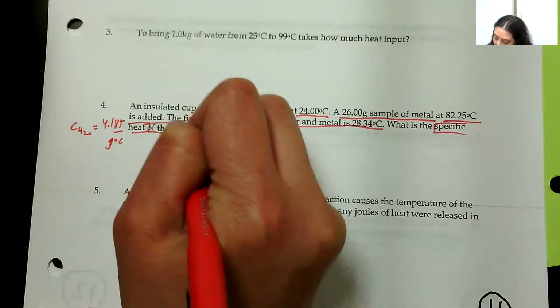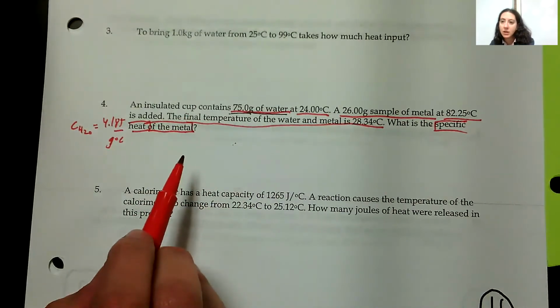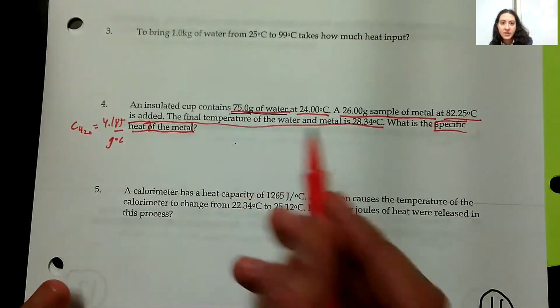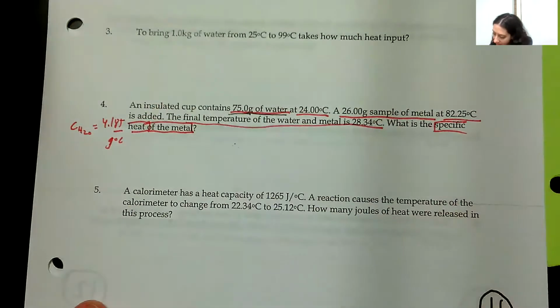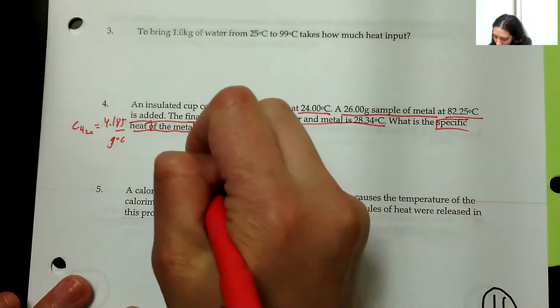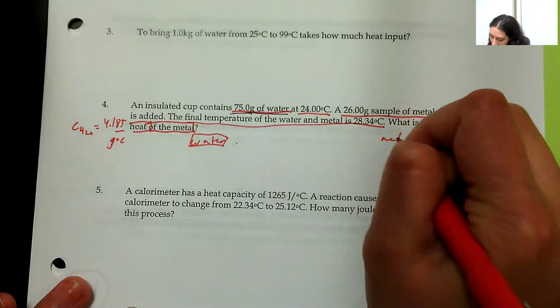Ooh, specifically the metal, not the water. So if we want to solve for the specific heat of the metal, let's get two situations here. We've got water and we've got the metal.